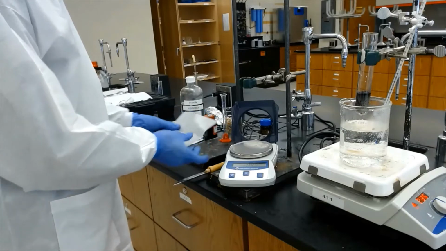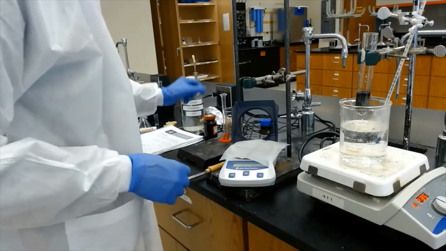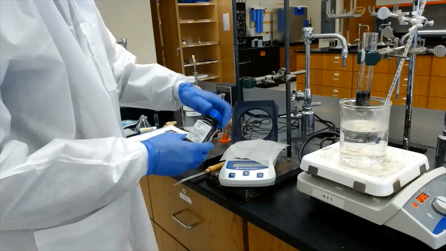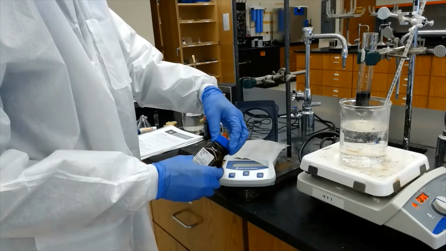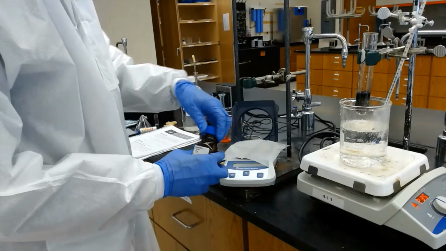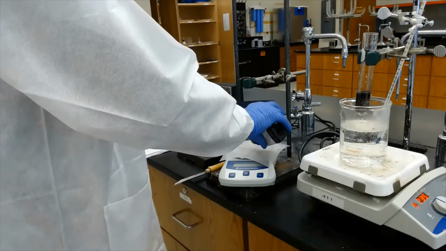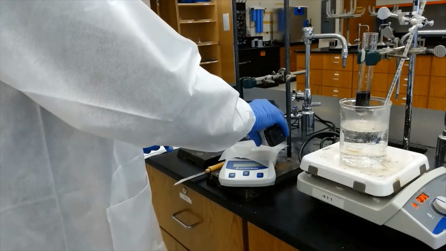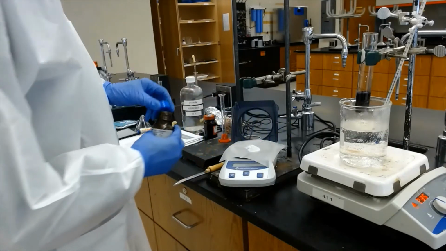This one you have to be a little bit faster because this compound really smells pretty bad, right? So ideally it should be done under the hood because it's got sulfur in it. So we need quite a bit of this, exactly 4 grams.